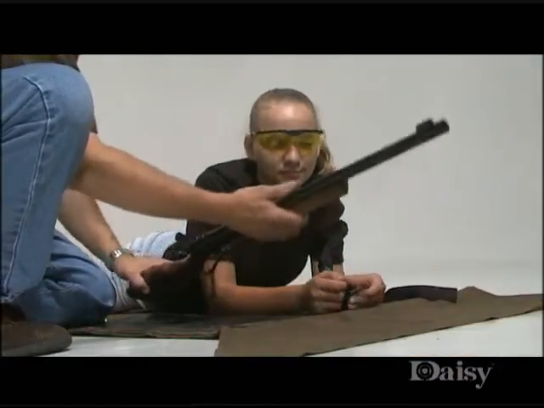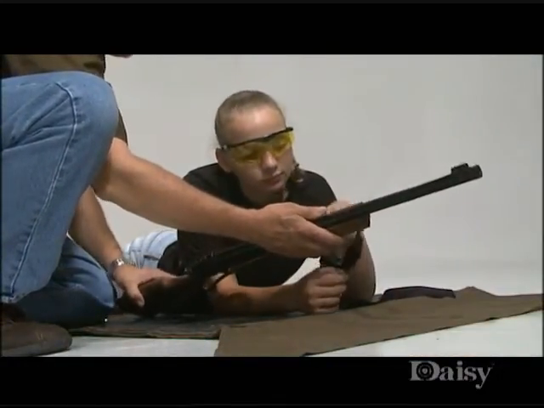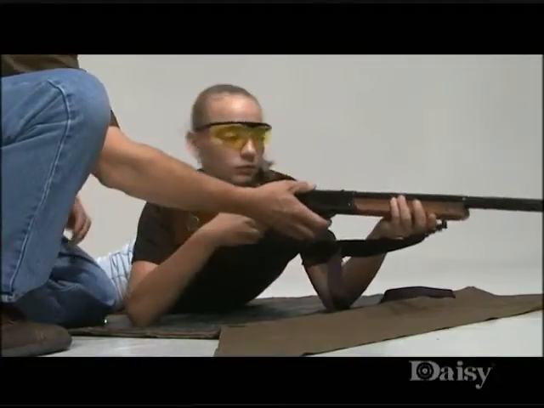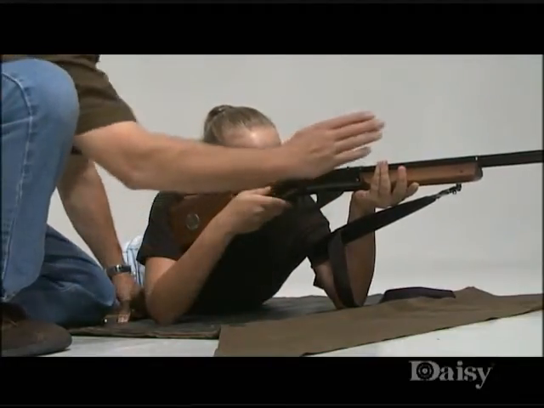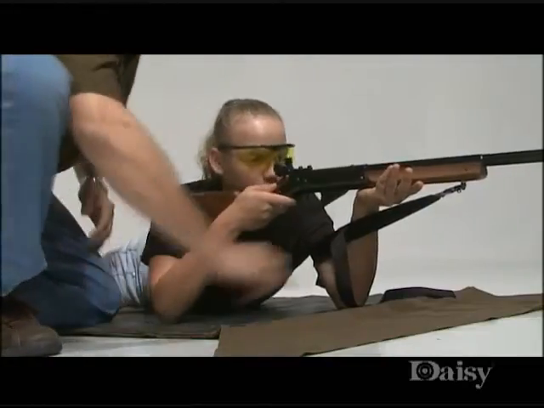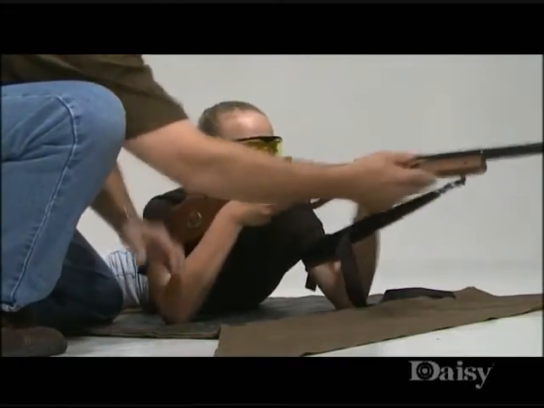Hand the gun to the shooter and attach the sling. Position the buttstock on their shoulder so that they can look through the rear sight. Position their left hand on the forend of the gun and slide it forward and backward until the gun is pointed at the level of the target.